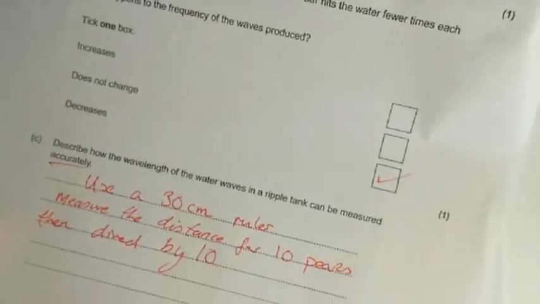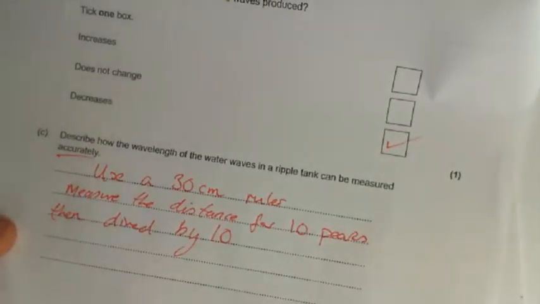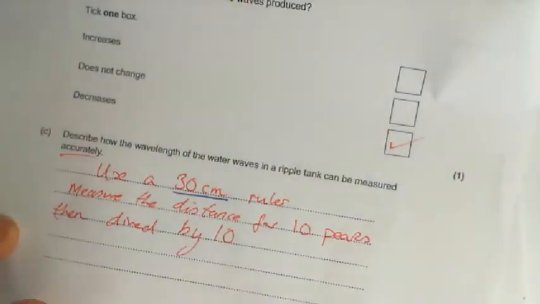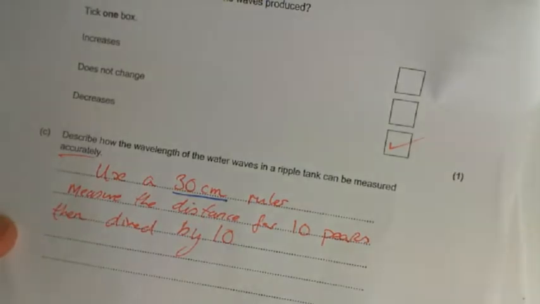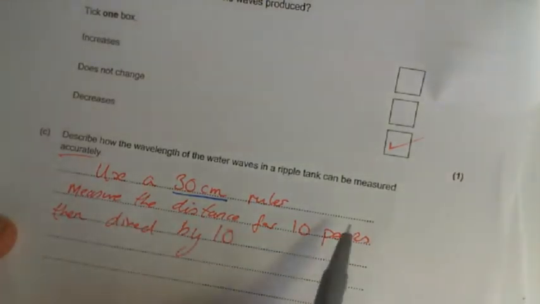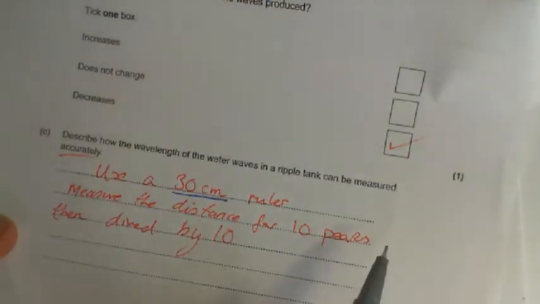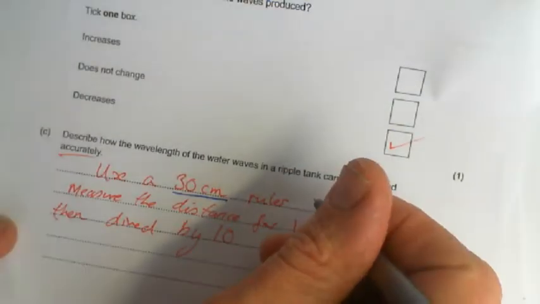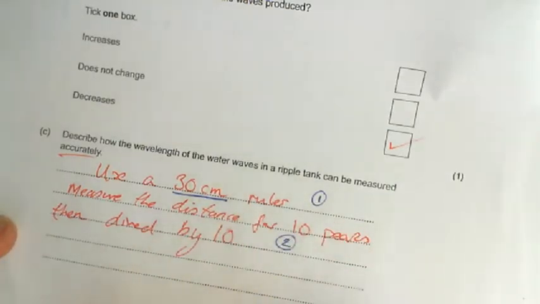Okay. So, in order to get the first mark on this, after 2 marks, you need to say that you're going to use a ruler, and you need to say how big that ruler is. So you can either say a meter ruler or a 30 centimeter ruler. If you just put ruler, that's not enough. You need to say that you measure the distance for a multiple number of peaks. And you could have picked any number of peaks, but 10 is a good number for this picture here. And then once you've measured the distance for 10 peaks, you then divide it by 10. And that gives you your wavelength. Okay, so that was for the first mark. And that was for the second mark.